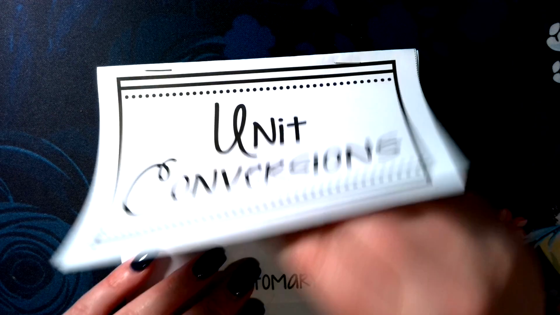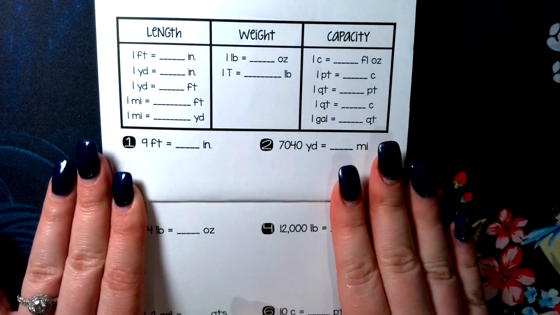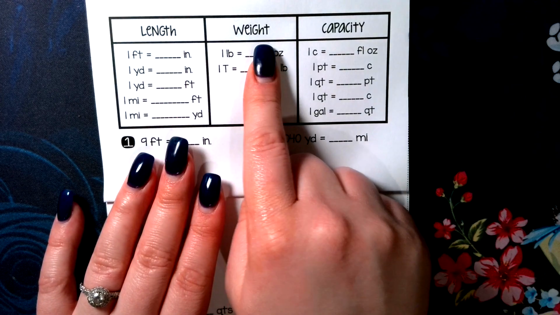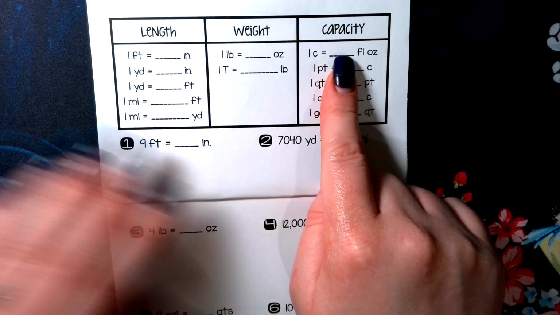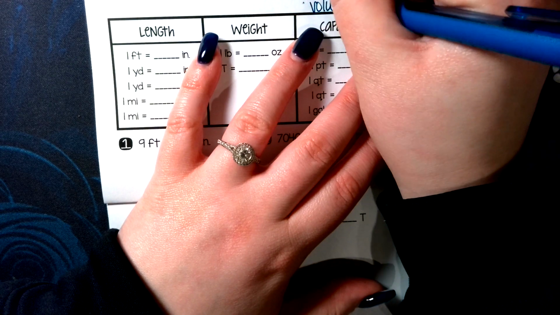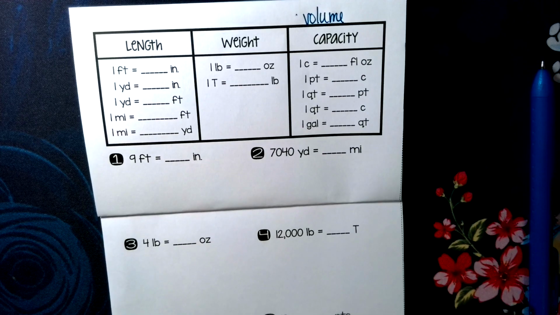All right, so open up the first spot. We have to convert length, weight, and capacity. Capacity is another word for volume.